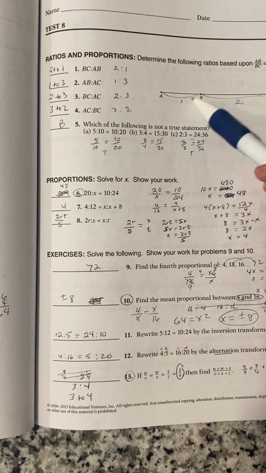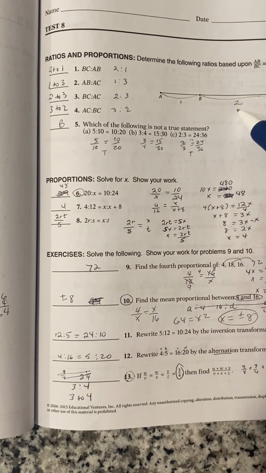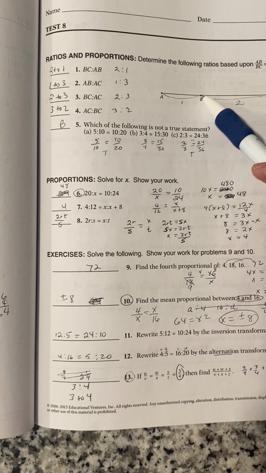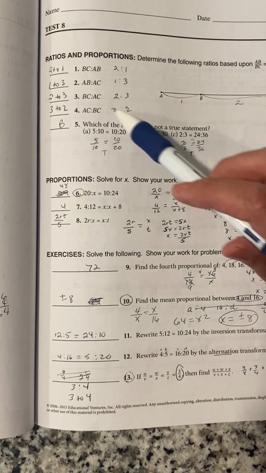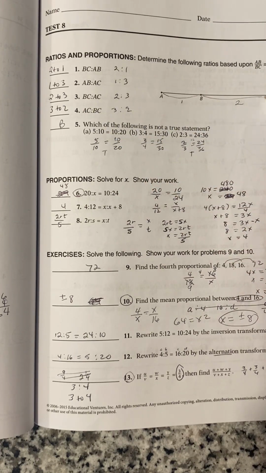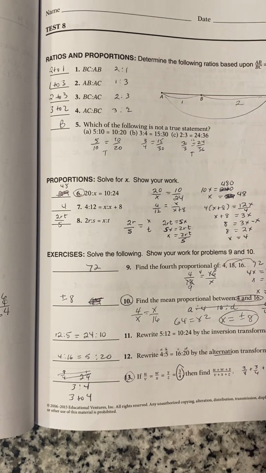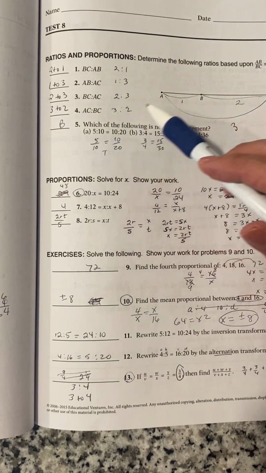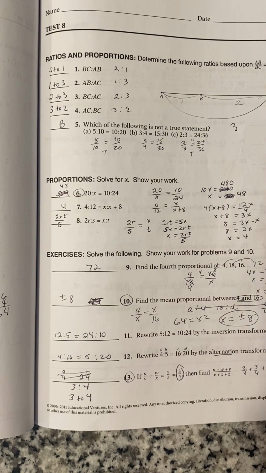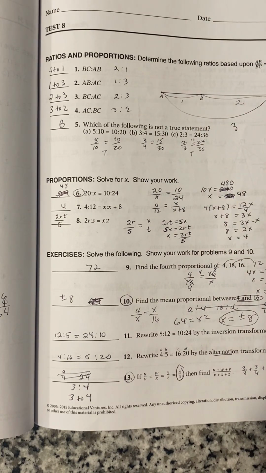So AB now, AB is 1 and AC is 1 plus 2. So it's 1 to 3, right? AB is 1 and AC is 3. The next is BC. BC is 2 and AC is 3. Basically, this is 3. So we got that? And so now we have 2 to 3. And so AC is 3 and BC is 2, 3 to 2. These are very easy. So you get some easy points to do there.